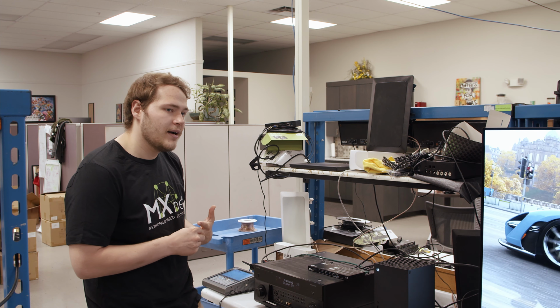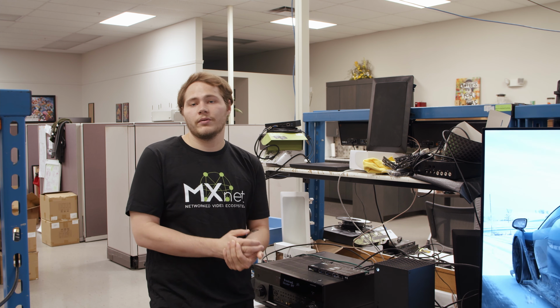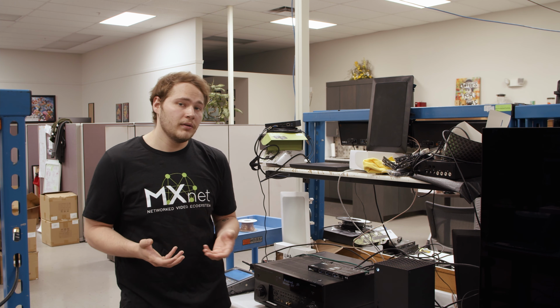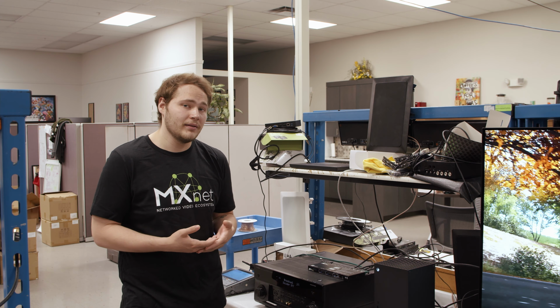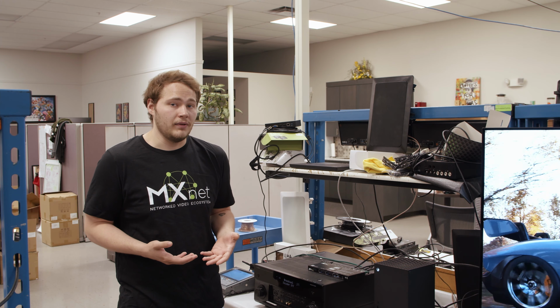The easiest way to describe it is how the Kaleidescape or the Oppo 203 or the UB9000 have an additional HDMI output that only outputs an audio stream with a black HDMI test pattern on there, simply because we need the HDMI pattern to sync up with the AVR.